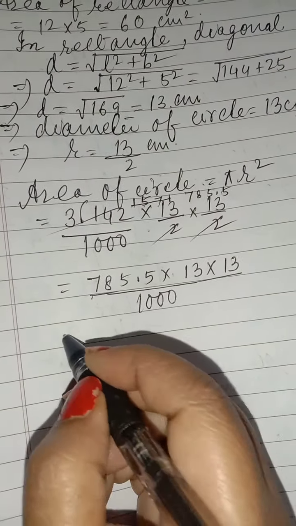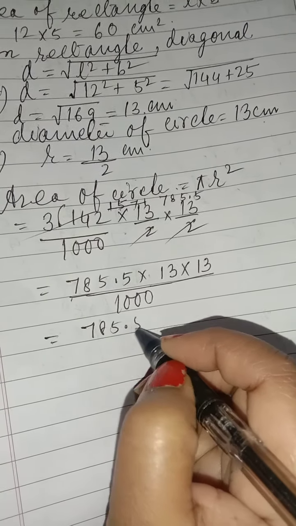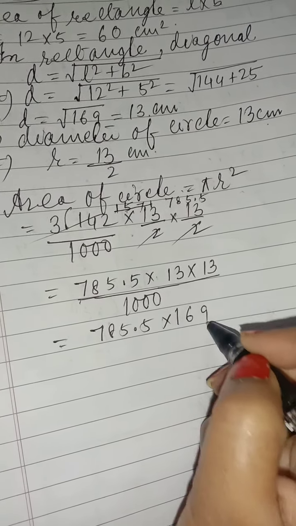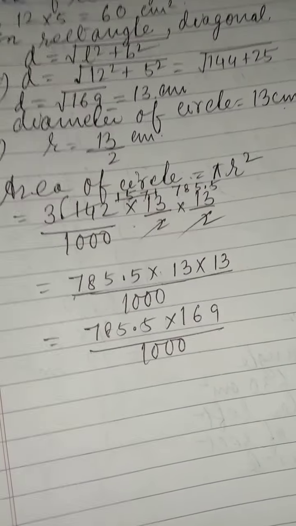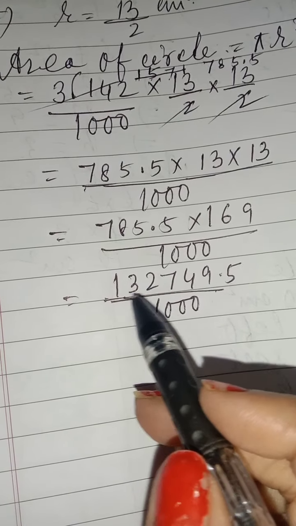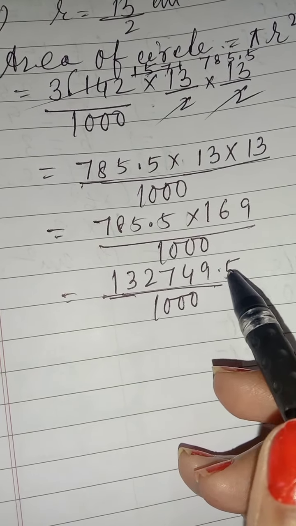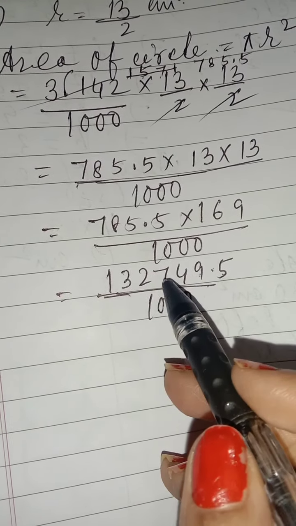So let's multiply this. It will be 785.5 into 169 divided by 1000. After multiplying we will get 132,749.5 by 1000. Since it is divided by 1000, we put the decimal before 3 places.